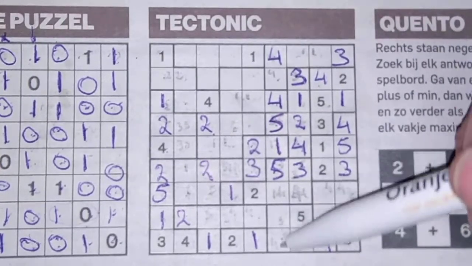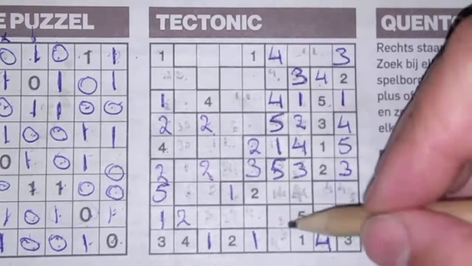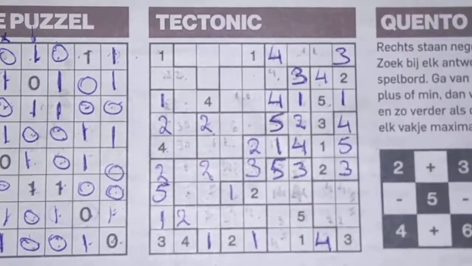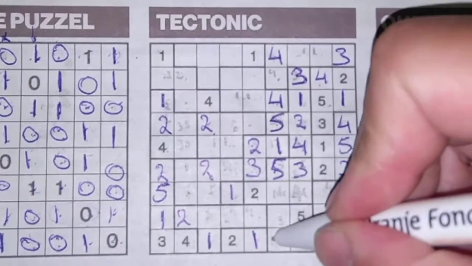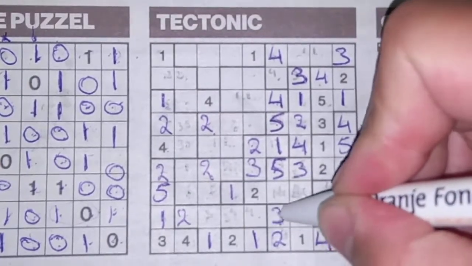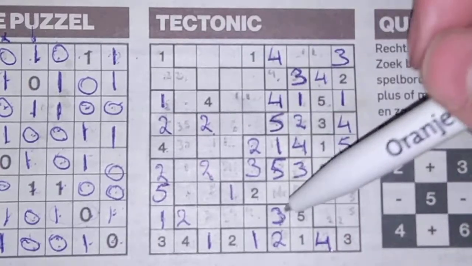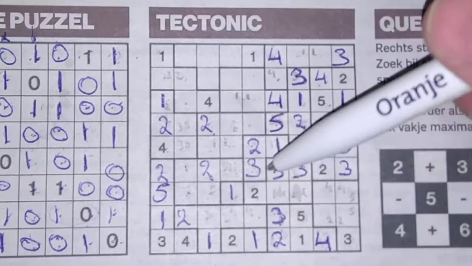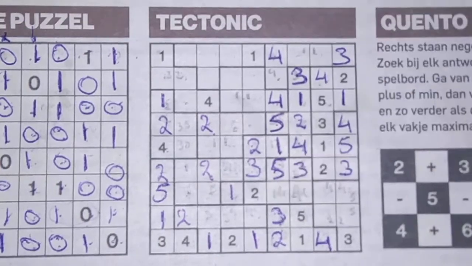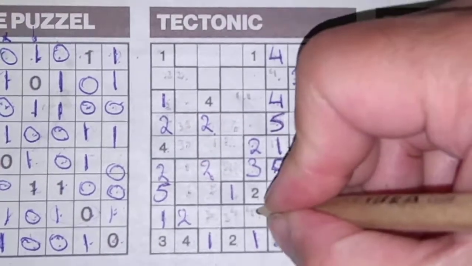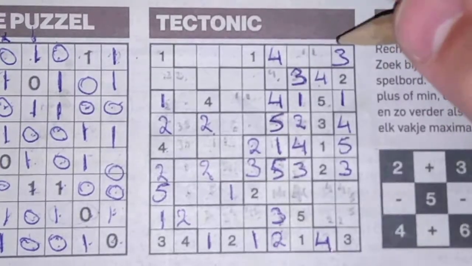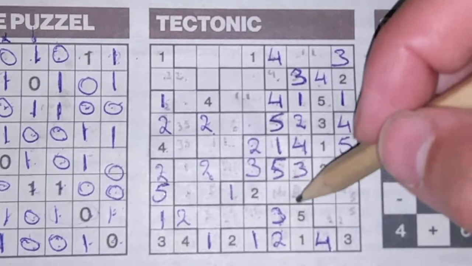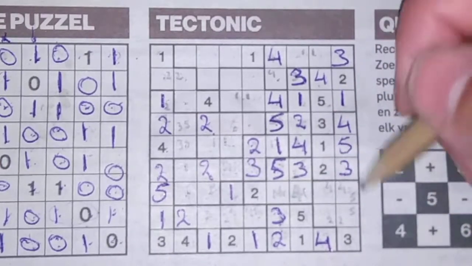So we have now 2 numbers left, the 2 and the 3. It cannot be a 2 in this box. We have a 2 there, so the 2 should be here and the 3 goes there. We have a 3 here, a 2 here, 1, 2, 3. So this could be the 4 and the 5. Yes, 4 and the 5. 1, 4. Okay.